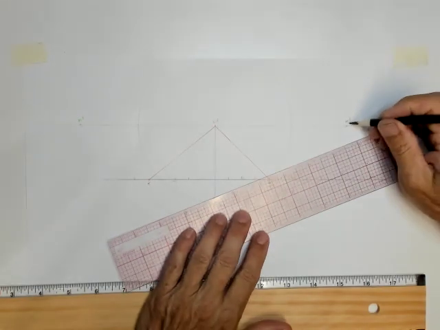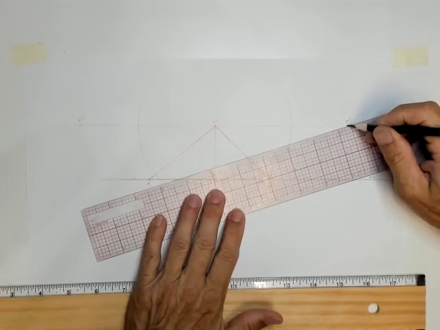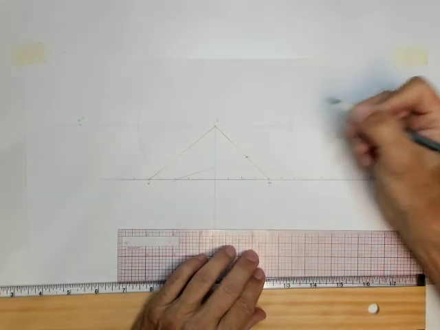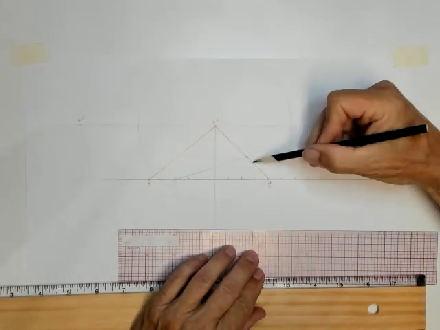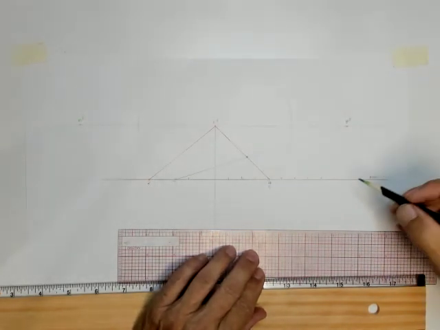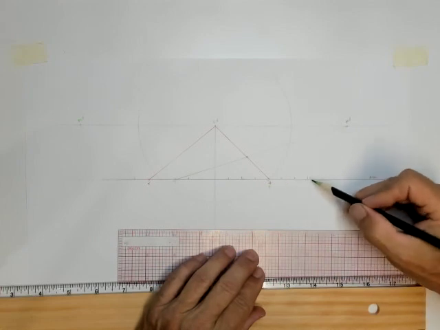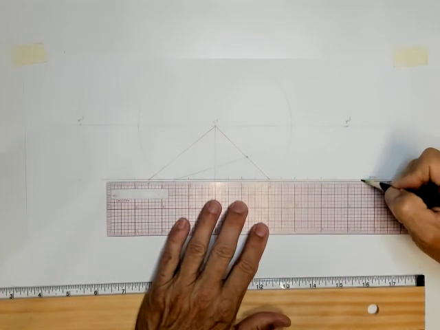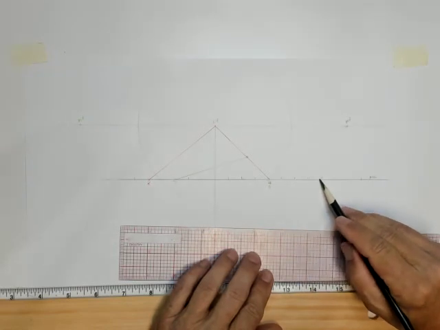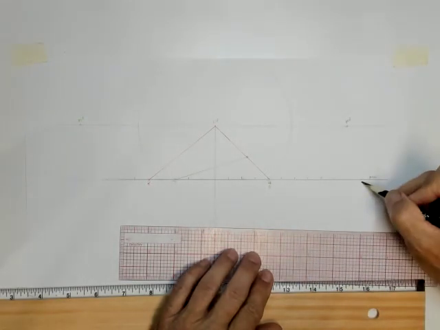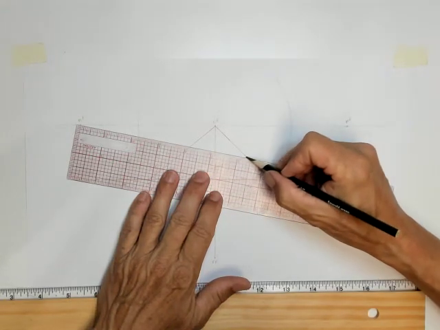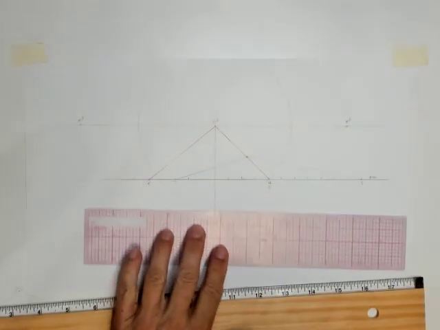Here's 7, measuring point, and there's 7 from here to here. So if I went to the other side, 1, 2, 3, 4, 5, 6, 7, go 7, and then go to the other measuring point, you see you get the exact same answer.